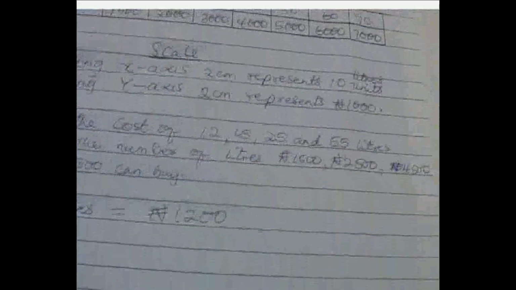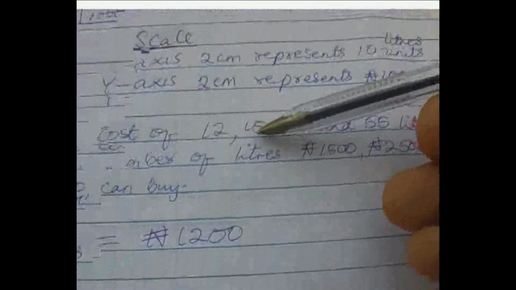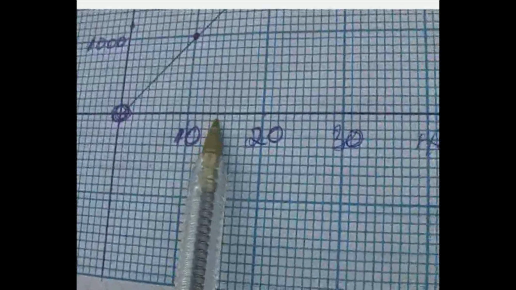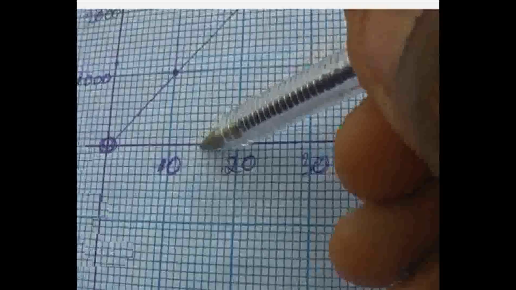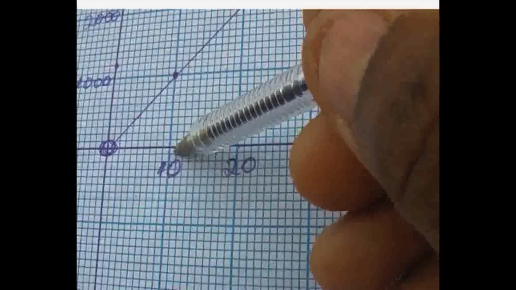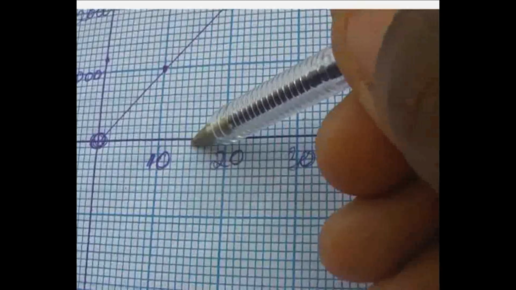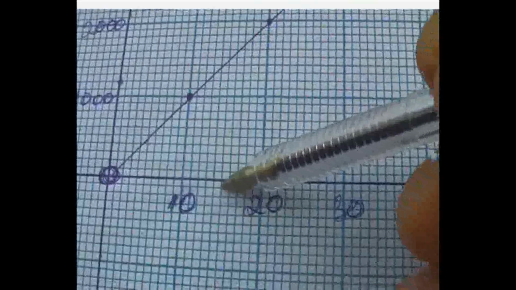Now we go to the next question. They say how much will buy 15 liters? Still go to your x-axis. This is 10. So this will be 11, 12, 13, 14, 15. So this is the line of 15. This place now. 11, 12, 13, 14, 15. So this line of 15, trace it up.